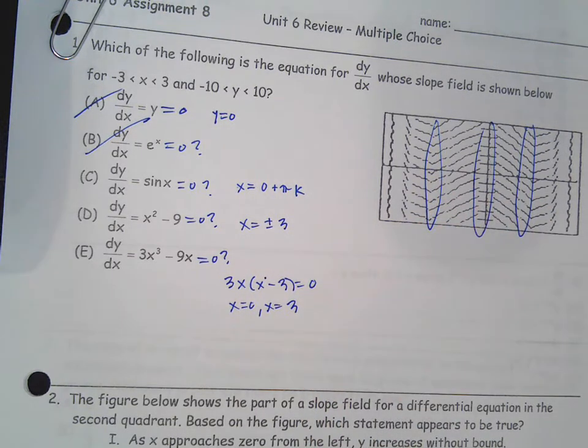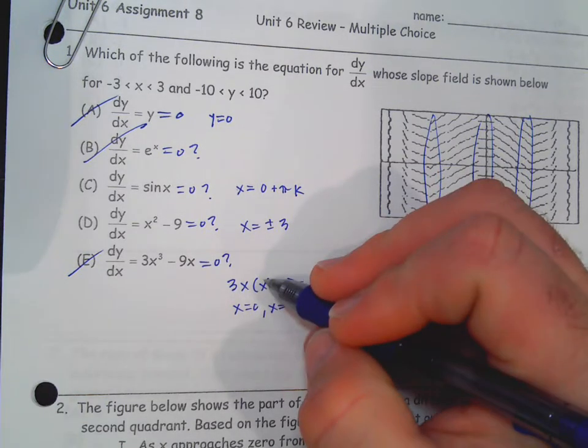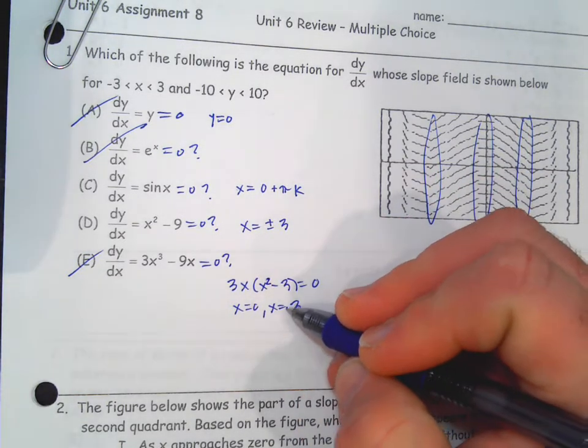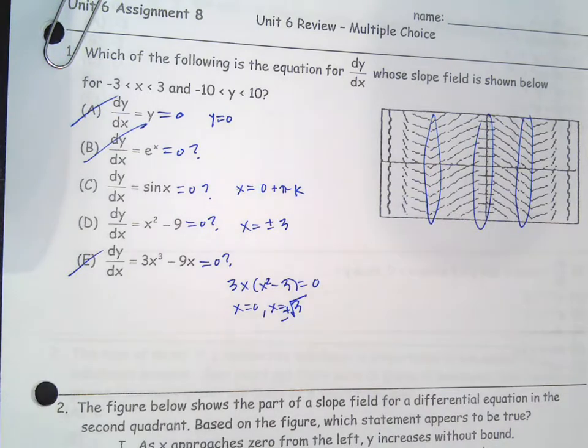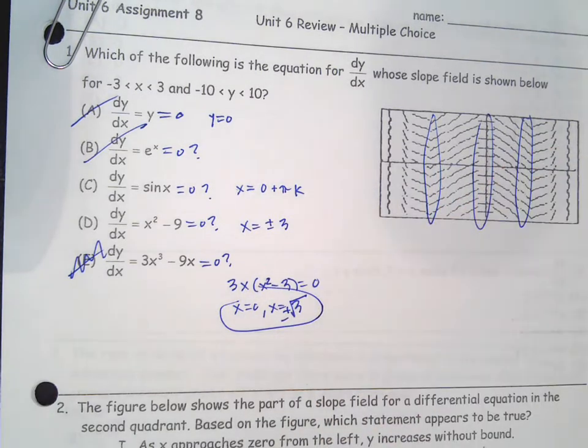So I don't think it's going to be that one. I think it's possibly, I don't know, let's see. Well, oh wait, I messed up. This is x squared. So this would be x equals plus or minus the square root of 3. So that one might be in now. It looks like they're at 0. This one actually seems to make the most sense.